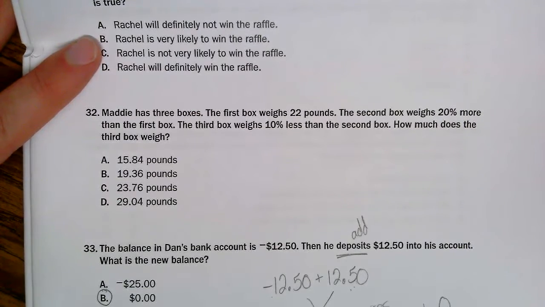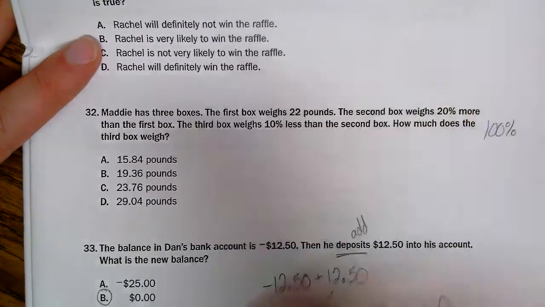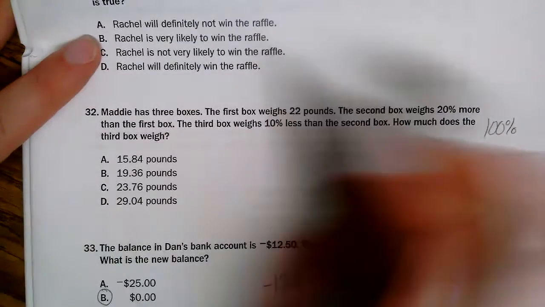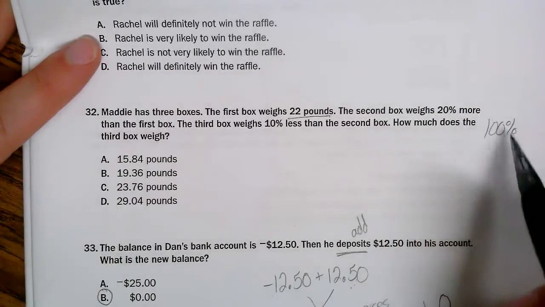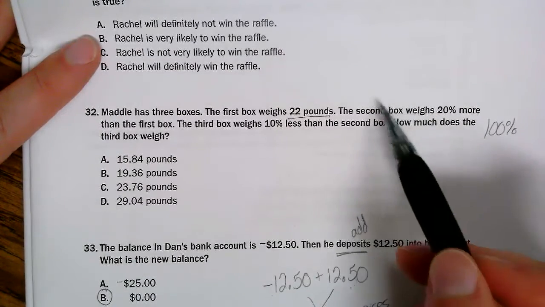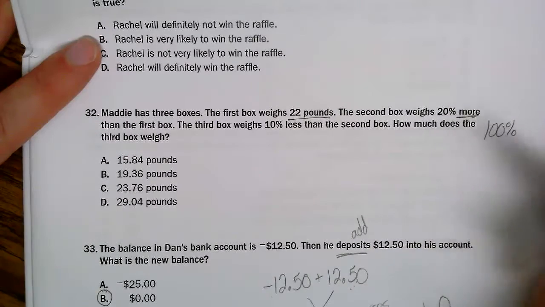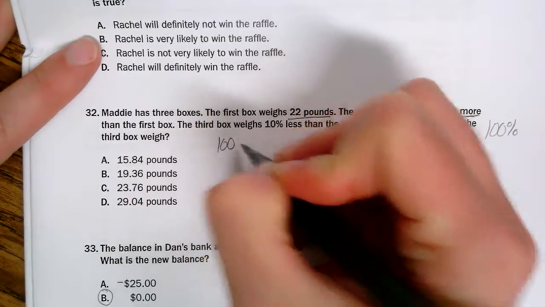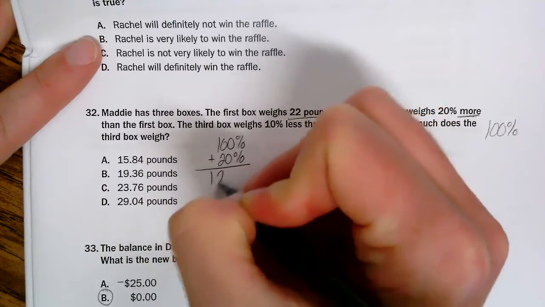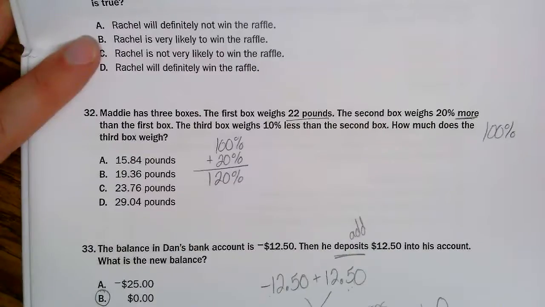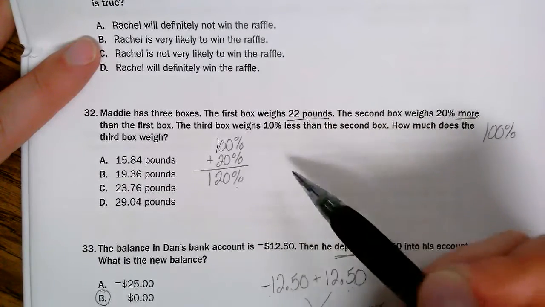Okay, remember when we're working with percents, we always start out with 100% of something. Okay, so my starting weight was 22 pounds of the box. That's 100% of the weight. Okay, now the second box weighs 20% more. More means I'm going to add. So I'm going to take my 100%, I'm going to add 20% to it. That gives me 120%. Okay, so I have 120% increase in weight from my first box.